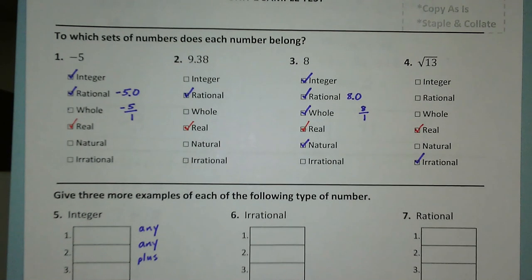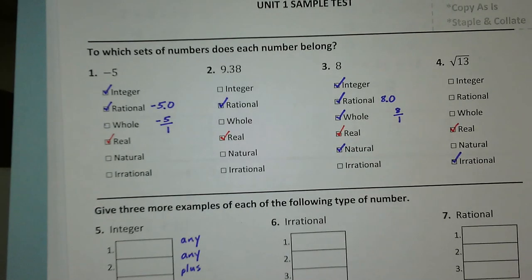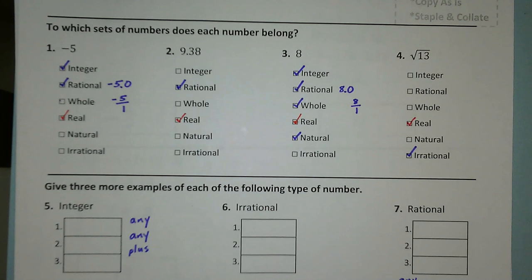All right, gang. So number 4, root 13 is irrational because this has a decimal that never ends and will never repeat any pattern. So that's what an irrational number is. You can pretty much describe it as, if it's a nasty square root, it's irrational, and if it involves pi, it's also irrational, because pi has a decimal that goes on forever and never repeats.